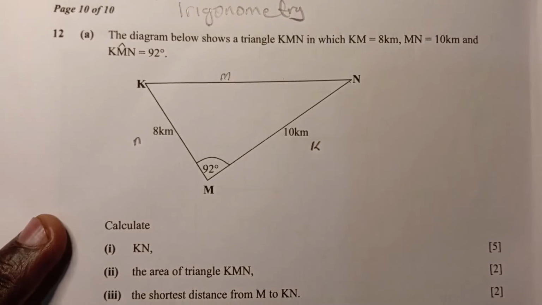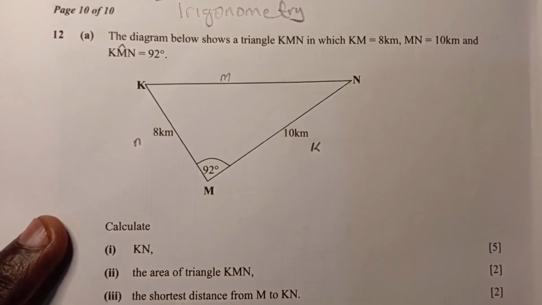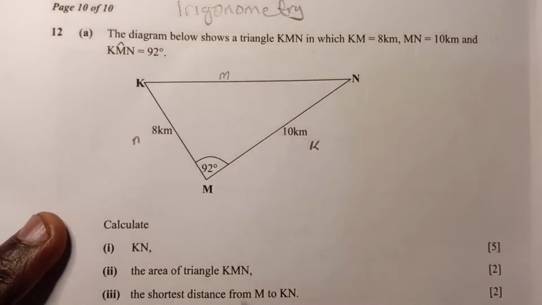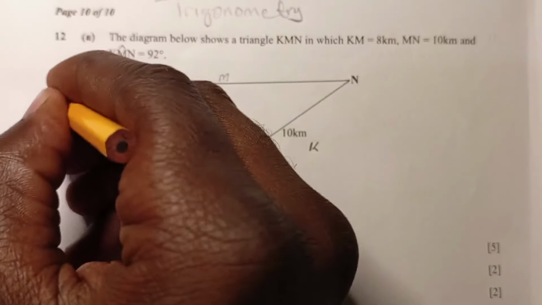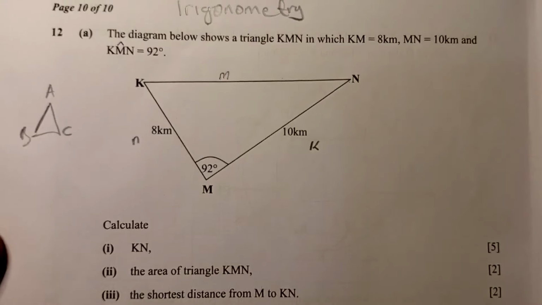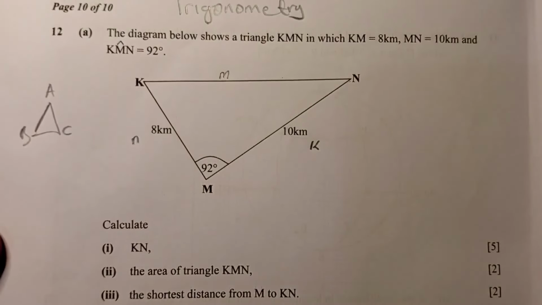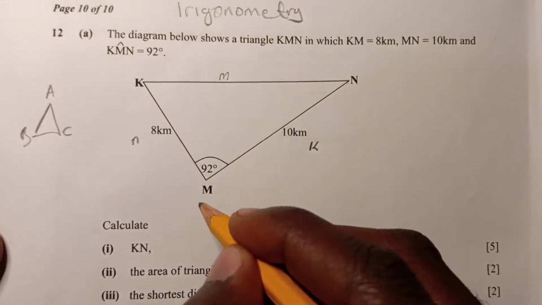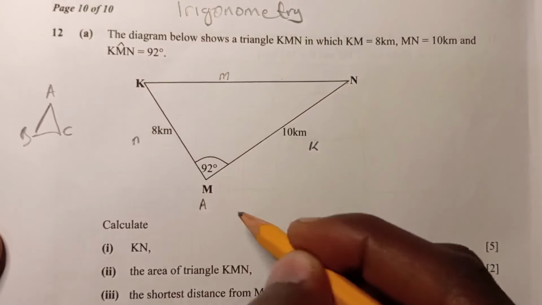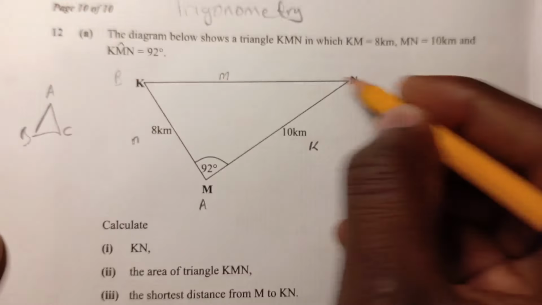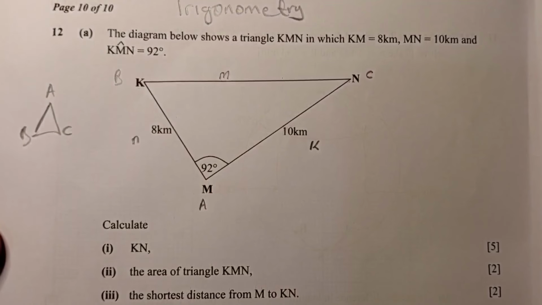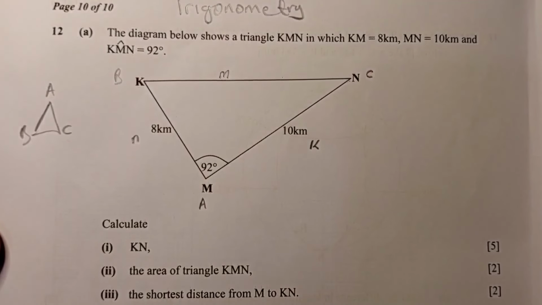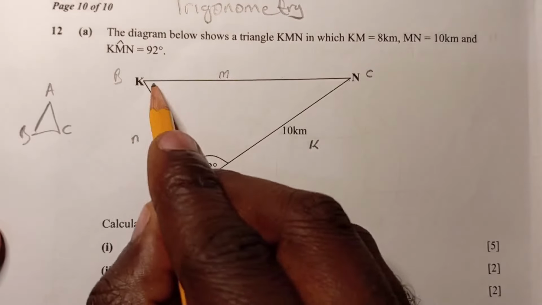Since our formulas are given in a triangle like this, A B C, when you want to pick the formula, put it in mind that this is your A, maybe this is your B, and this is your C. Because sometimes the formula confuses people when we pick the formula.